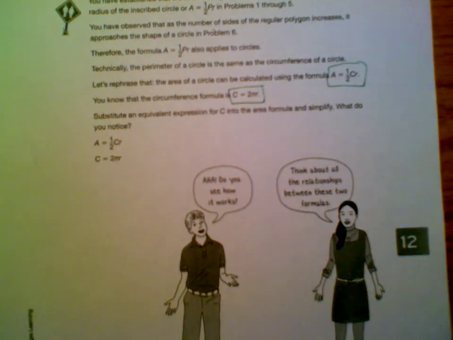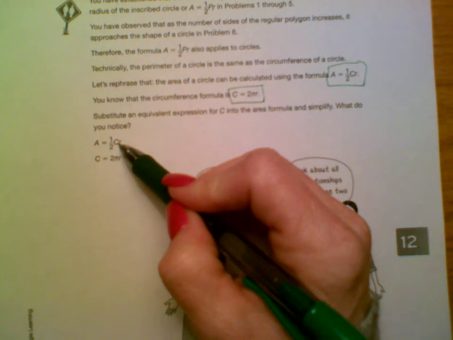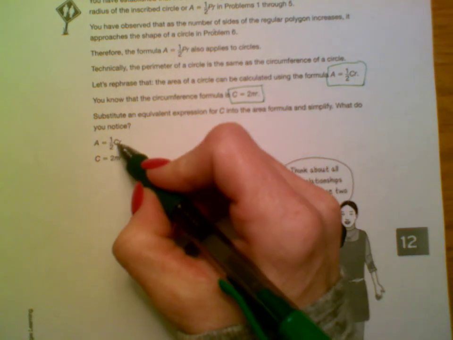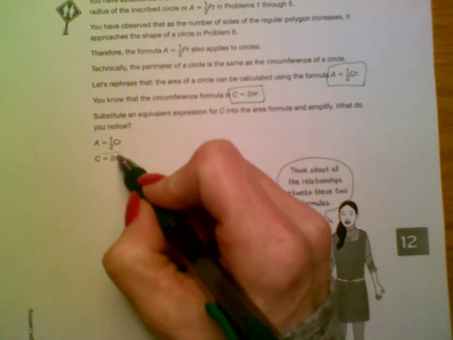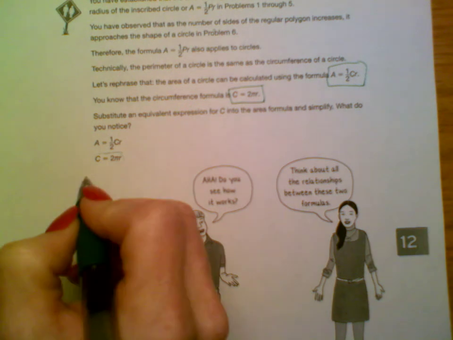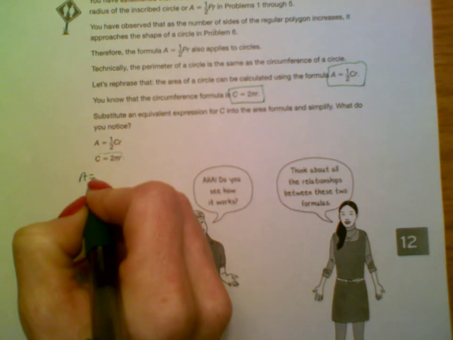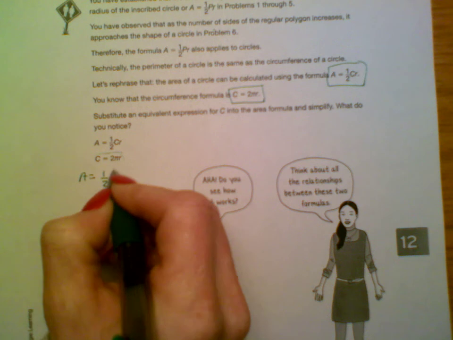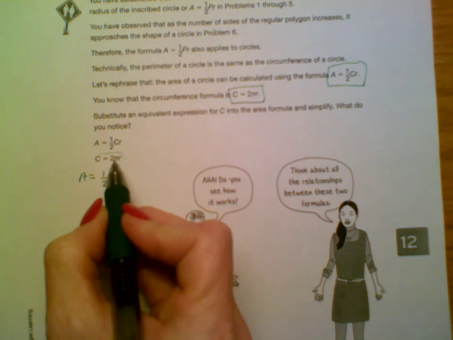So now we're going to substitute an equivalent expression for C into the area formula. So I'm taking my area formula, I'm going to take C out, and I'm going to replace it with this. So I'm going to rewrite it. Area equals 1/2 times, take out C and write 2 pi r.